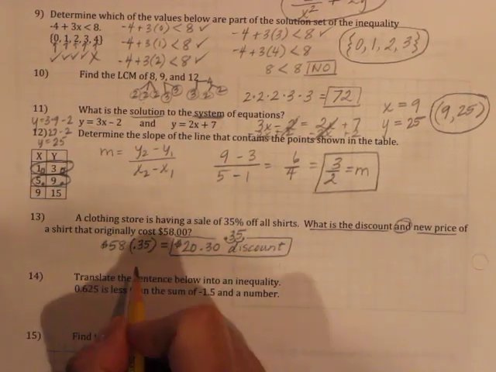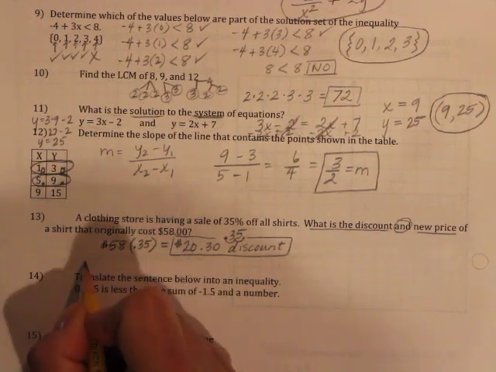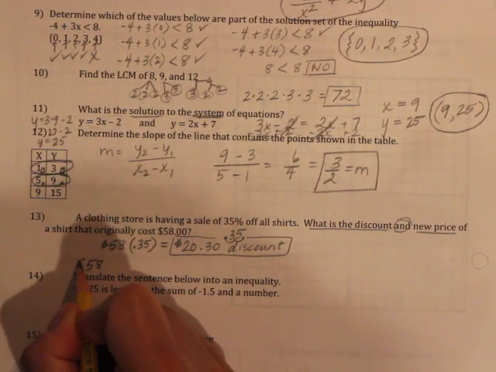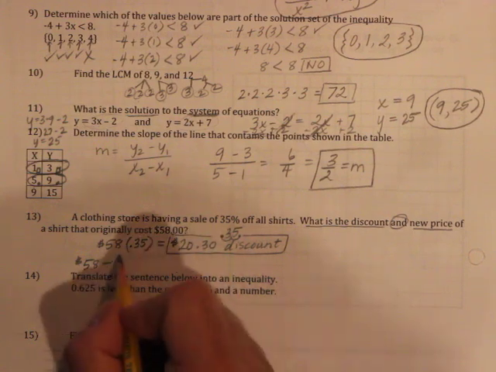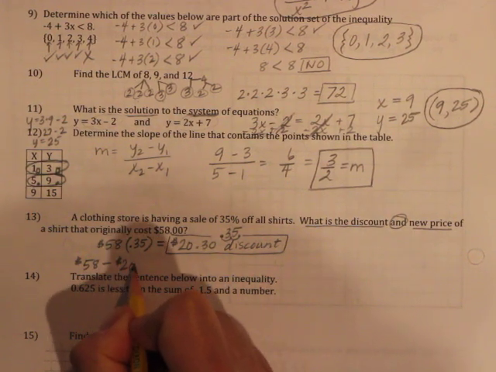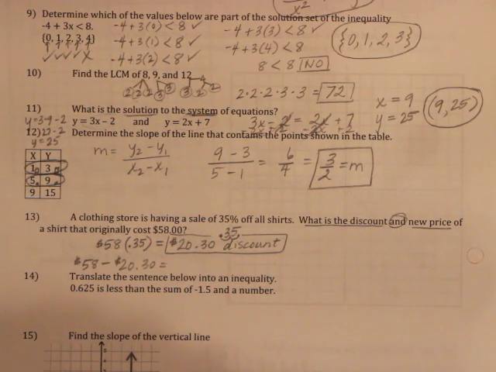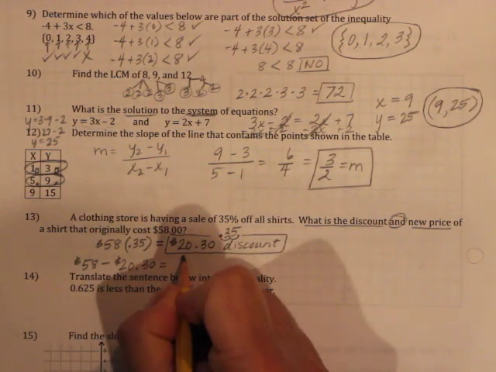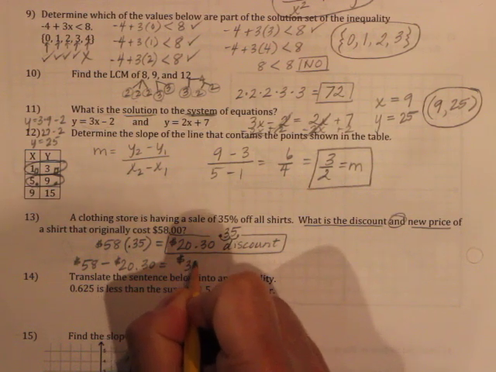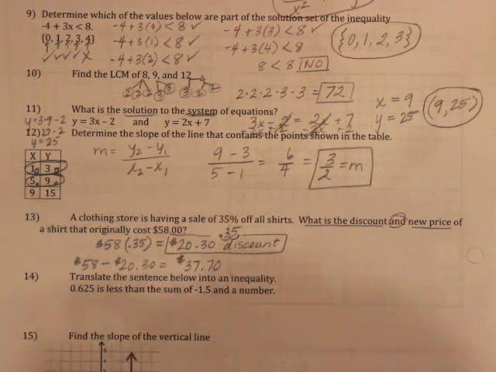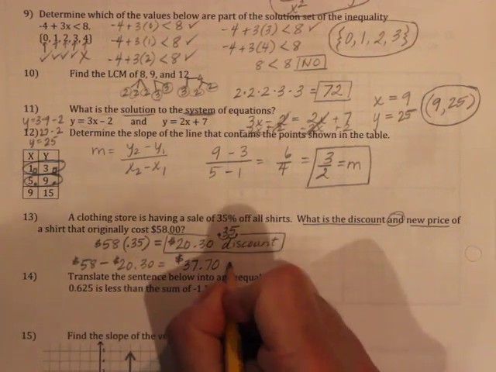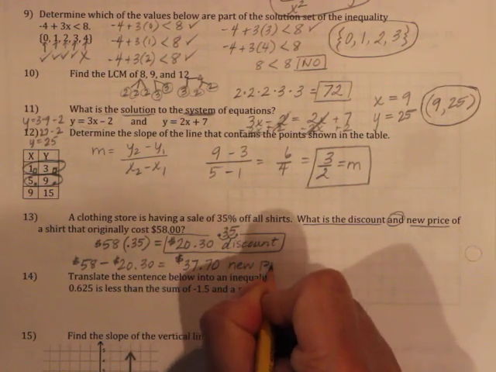To find the new price, I'm going to take the total original cost, $58, and subtract the discount, $20.30, to get the new price. And when I do that, 58 minus 20.3, I get $37.70 is the new price.